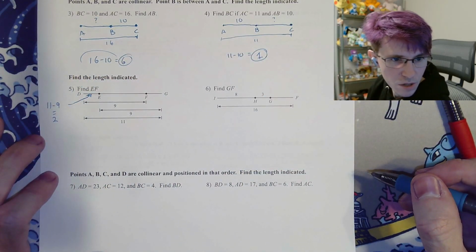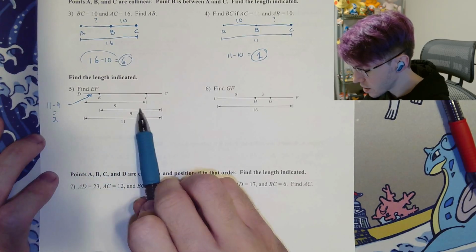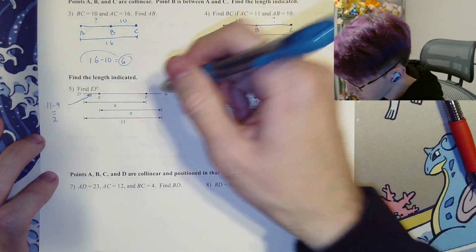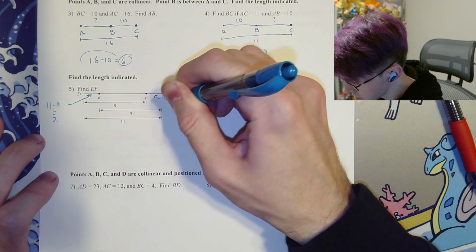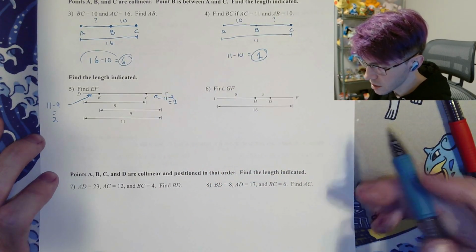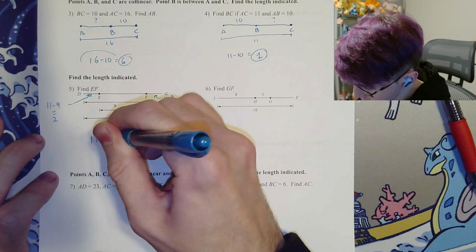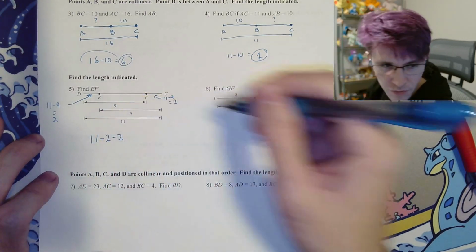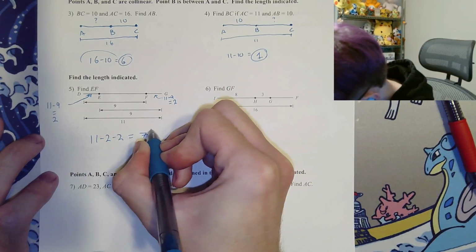You can use exactly similar logic because this part here is also 9, so this right here is also 11 minus 9, which is equal to 2. Finally, if the entire length is 11, and we're subtracting both of those endpoints, both of those 2's, our final correct answer is 7.